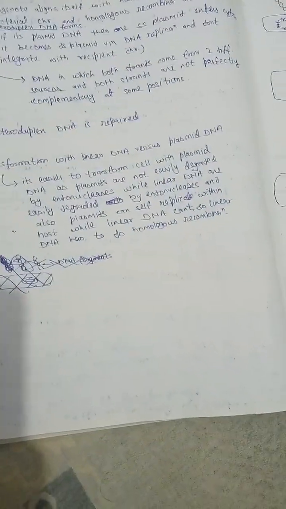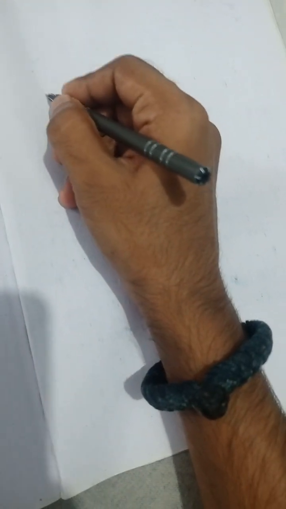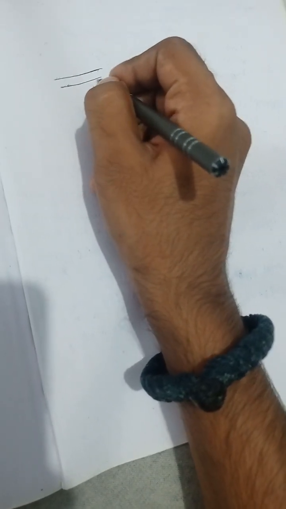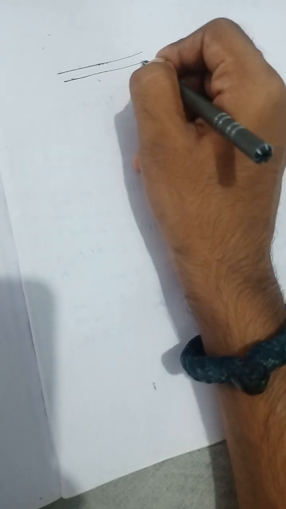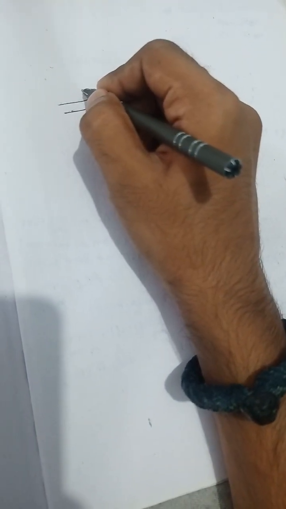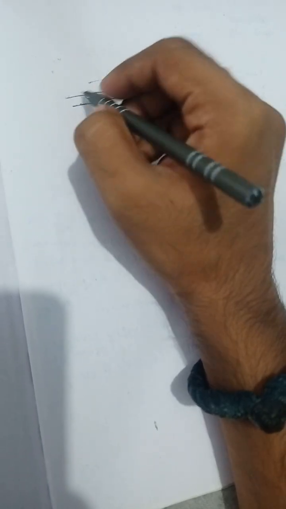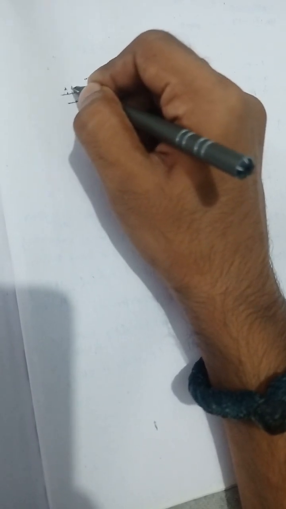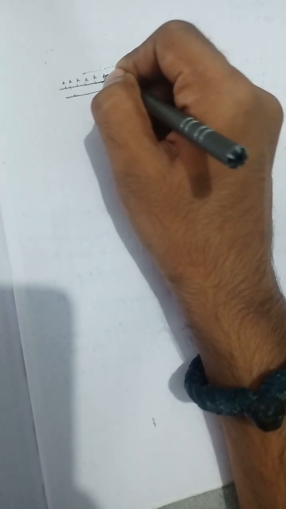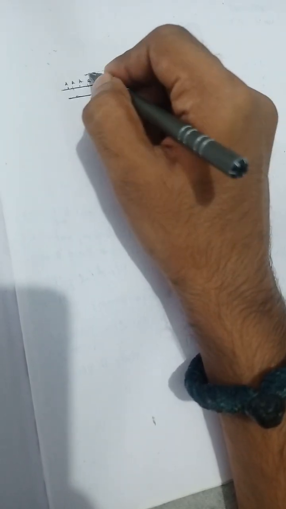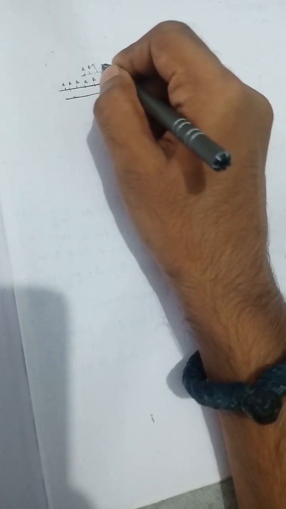I have to go on the white page to make you understand this. Let's suppose this is the recipient bacterium's chromosome. Okay, it is double stranded. And this is the foreign DNA. Suppose it has a sequence A A A A A A A A A. It has this DNA sequence, and this one has sequence A T A.